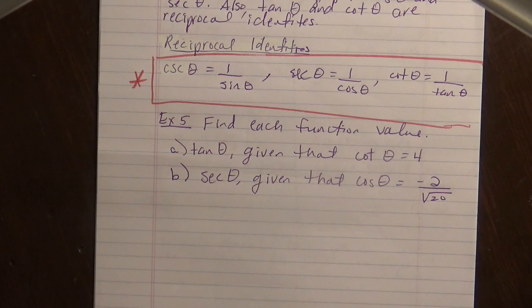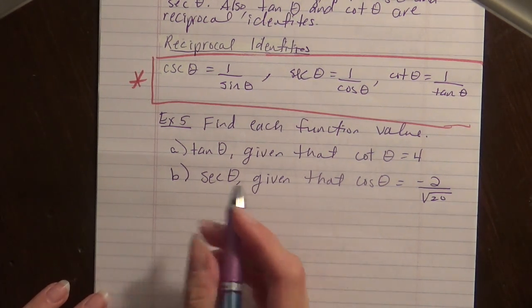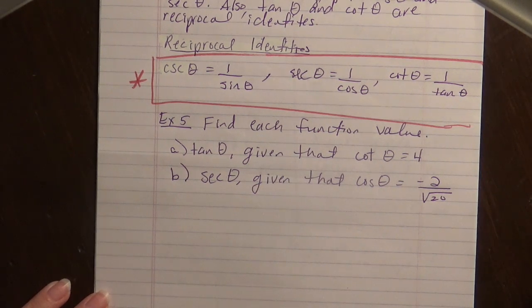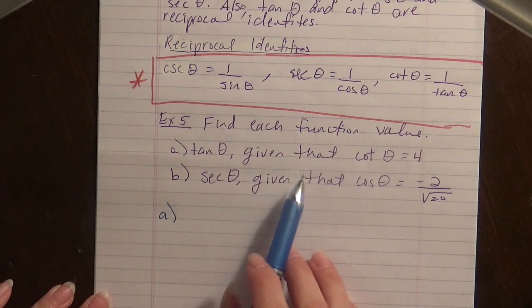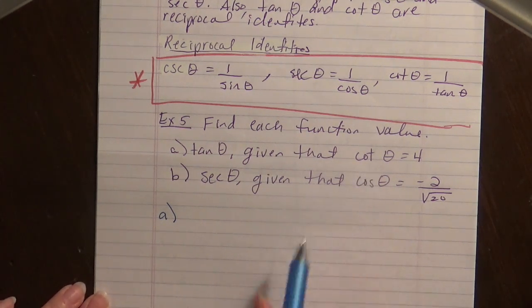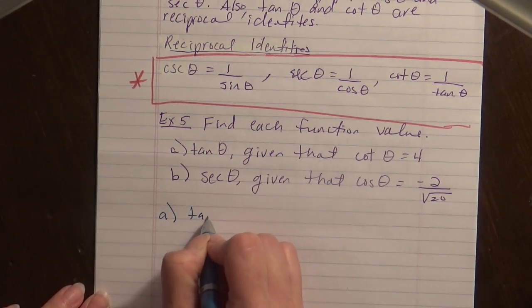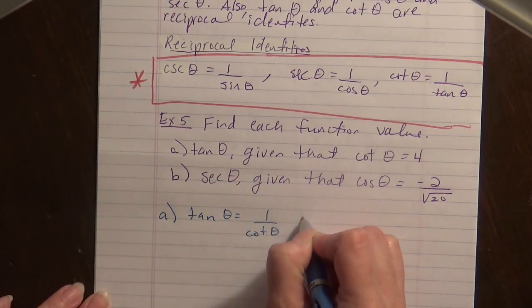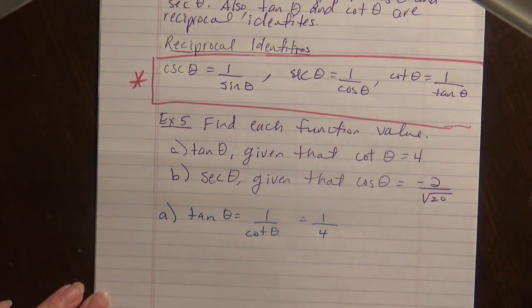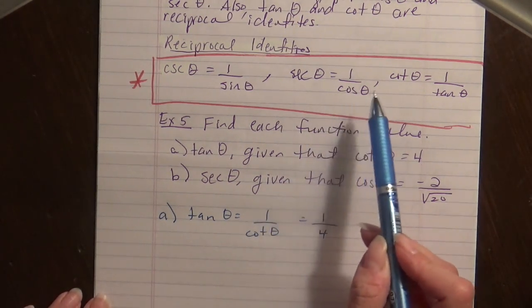Alright, so in part A, need a different color. Okay. We want to find tan theta given that cotangent theta equals 4. Well, we know that tan theta is equal to 1 over cotangent theta. That's equal to 1 over 4. That's it. The answer is 1/4. It's coming right straight from my identity up here.